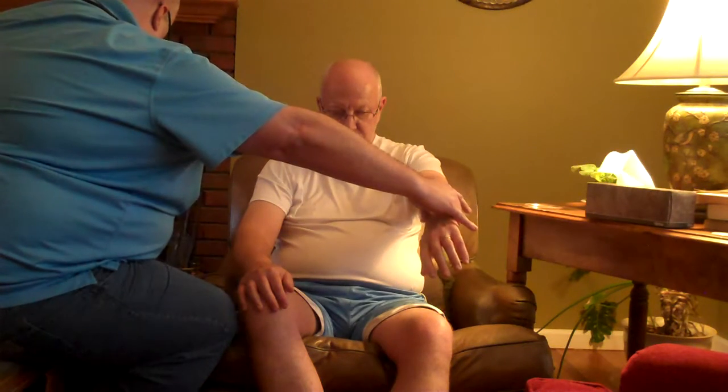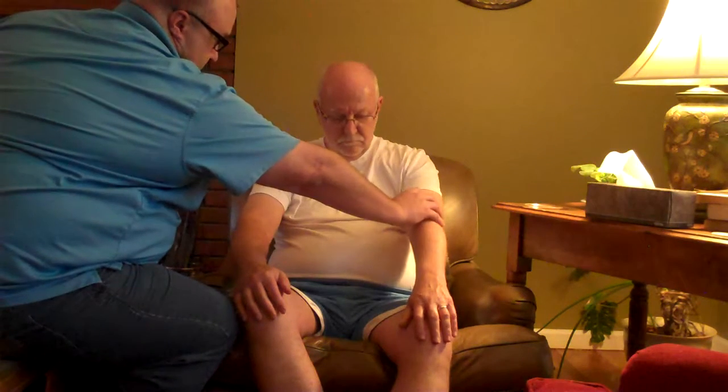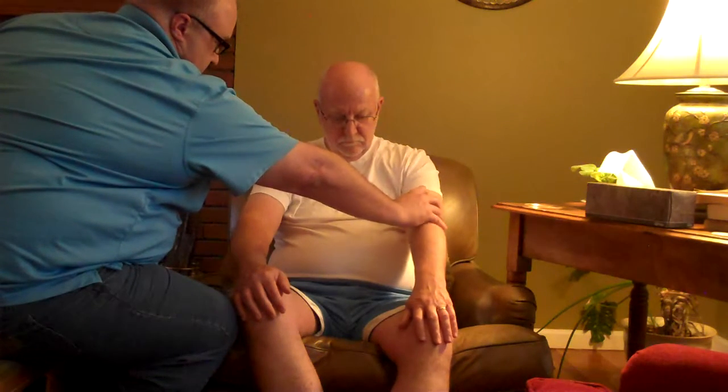The epitrochlear lymph nodes, or the brachial lymph nodes, we're going to palpate to see if he's had any swollen lymph nodes going down his arms. And it's 0 millimeters in duration. Same here. The lymph nodes are unremarkable bilaterally. We're going to perform the Allen's test.